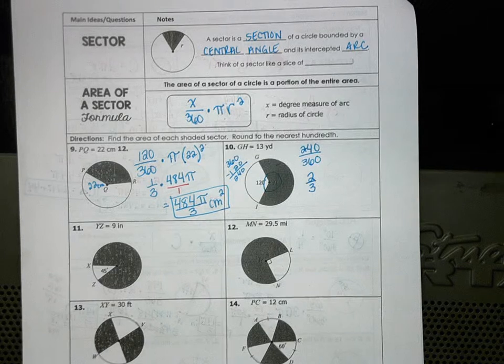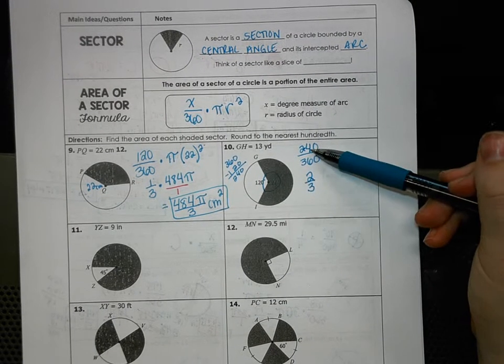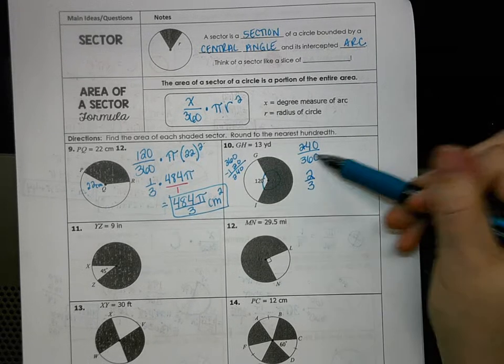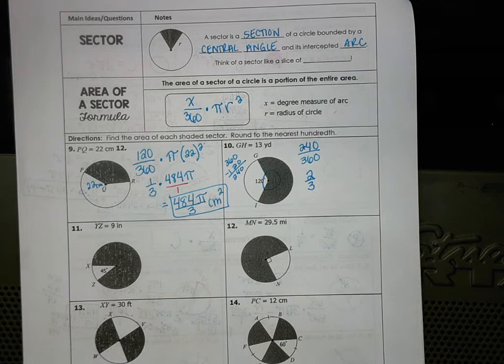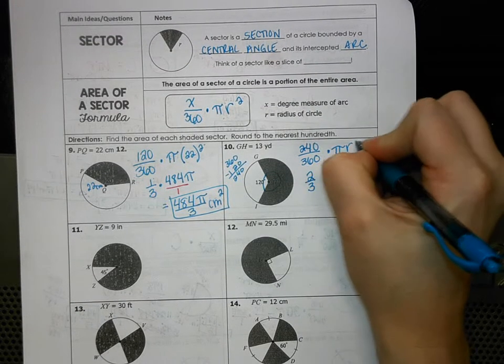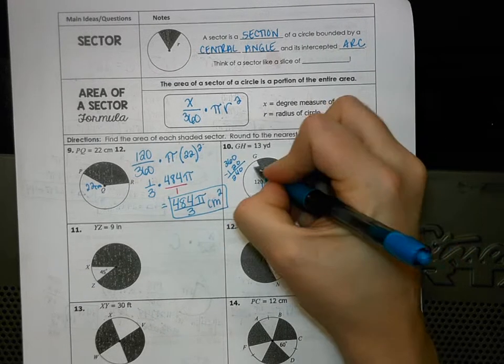And you can reduce those fractions. These are both divisible by 120. 360 divided by 120 is 3. 240 divided by 120 is 2. But we're going to multiply that by pi r squared. And in this case, my radius is GH, which is 13.